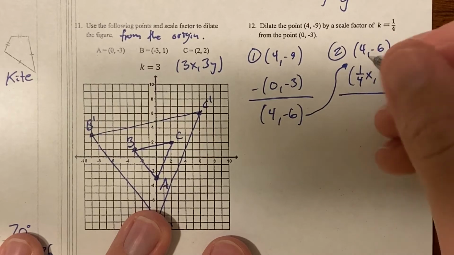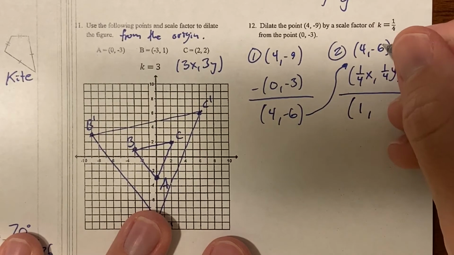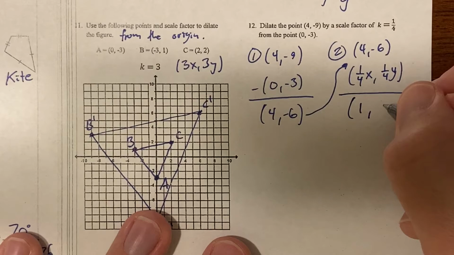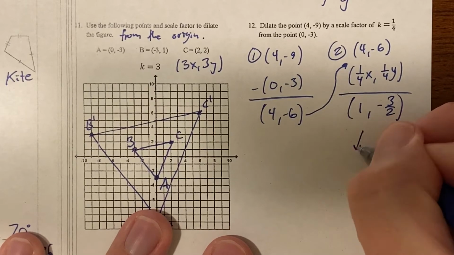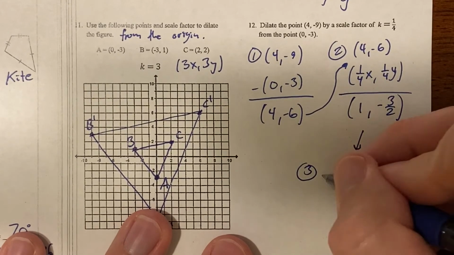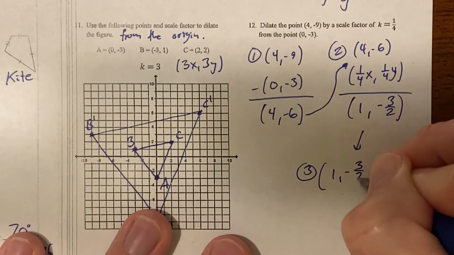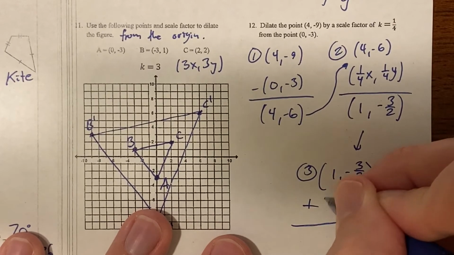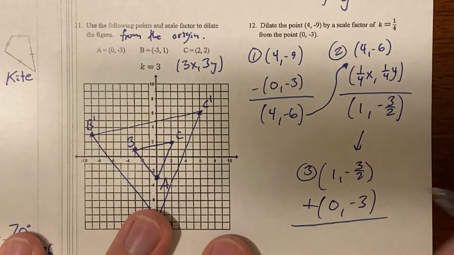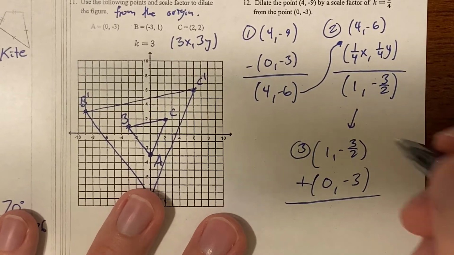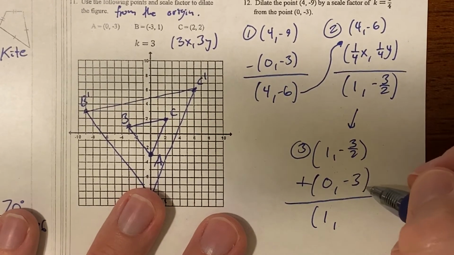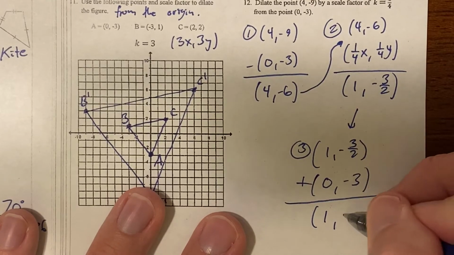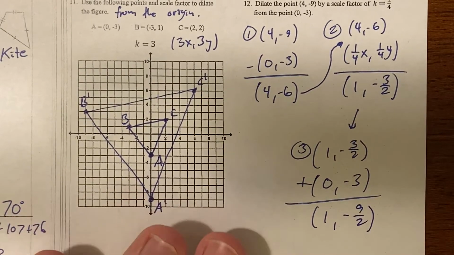So 4 times 1/4, that's just 1. Negative 6 times 1/4, when you punch it in your calculator, that would be negative 3/2. And then for step number 3, I'm going to take 1, negative 3/2, and add the center back. That's 0, negative 3. So if you add that, that's real easy, 1. If you punch this in your calculator, that's negative 6/2. I think it's negative 9/2.